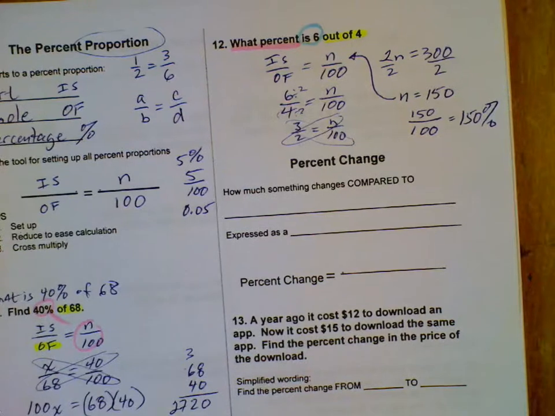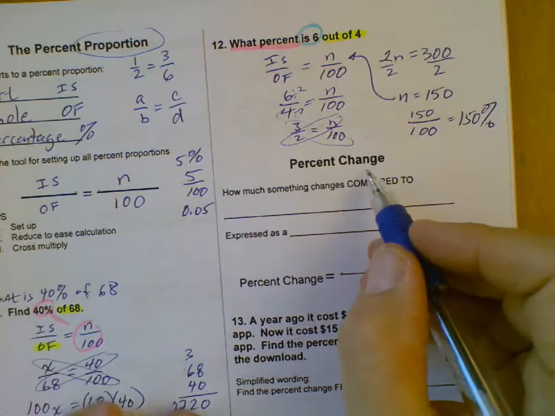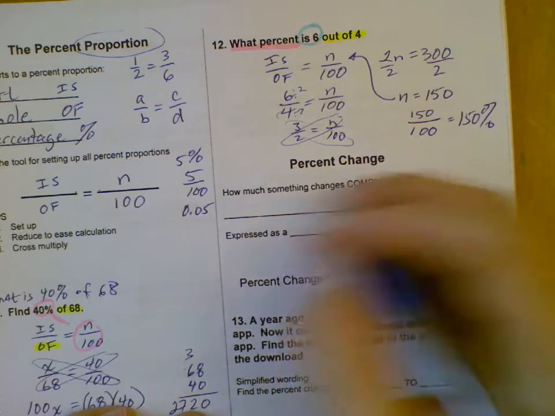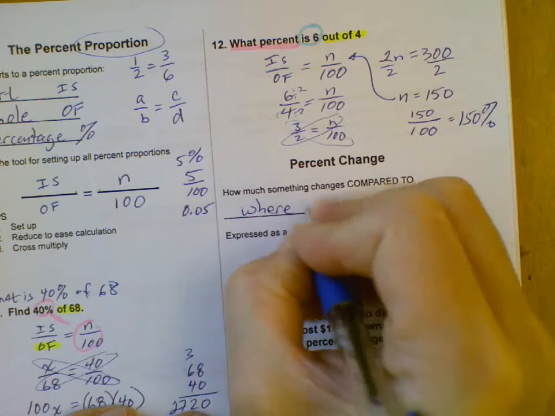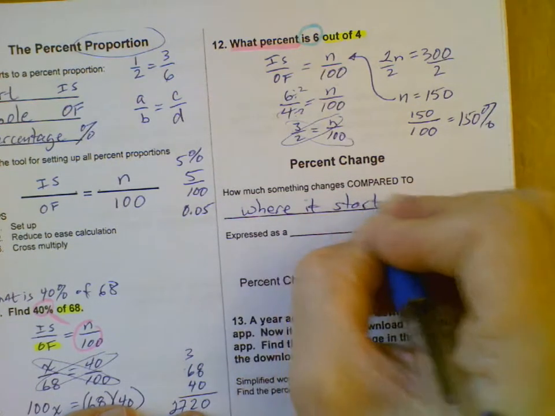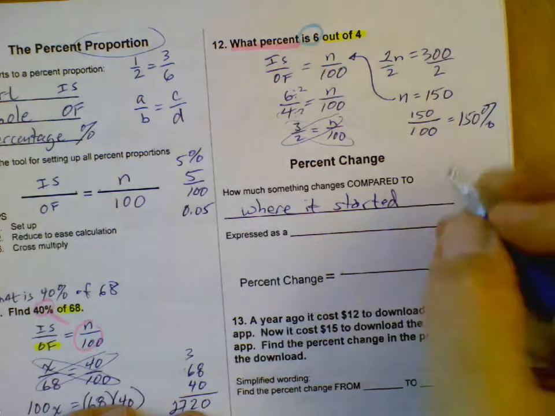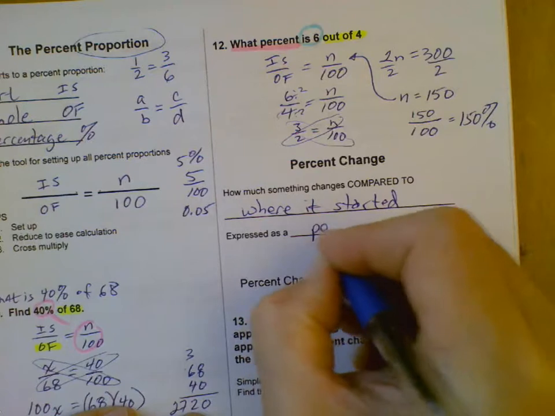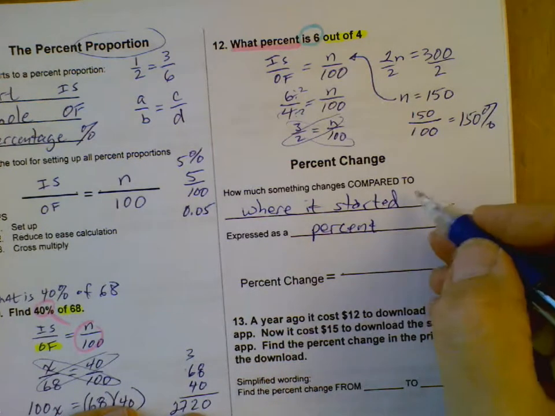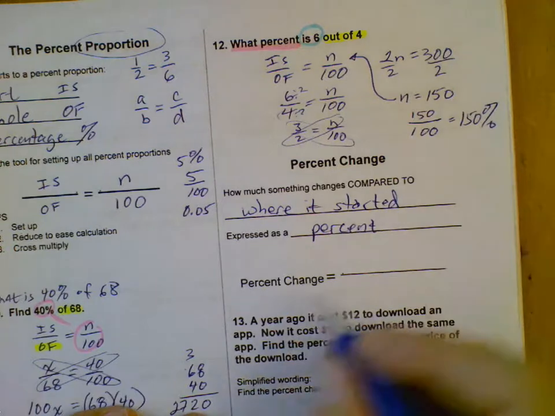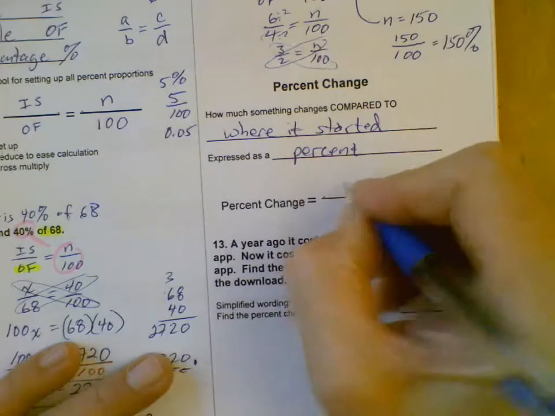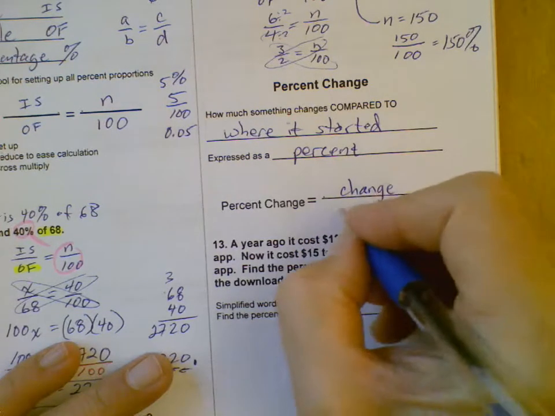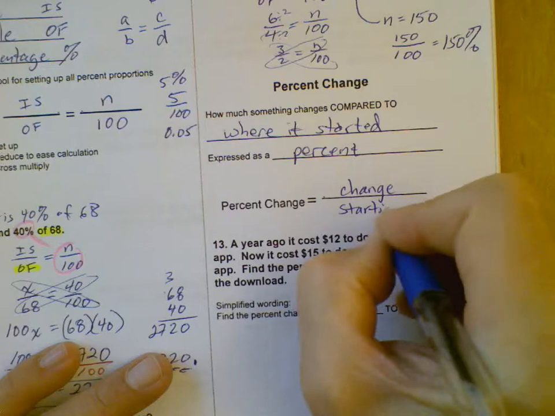Okay, now we're getting close to some of the last ideas we covered. Percent change. What is it? How much something changes compared to where it started. So you have to know what a beginning value is and what an ending value is, expressed as a percent. Because there's going to be a ratio we're going to write here, and we have to express it as a percent. And so our definition here was the change from the start over the starting amount. There are different ways they say the starting amount.